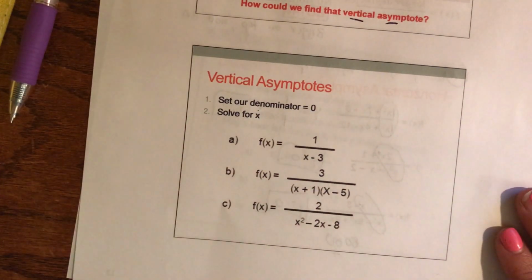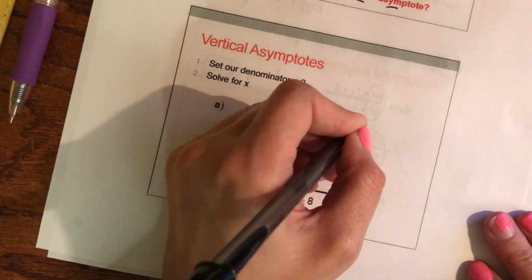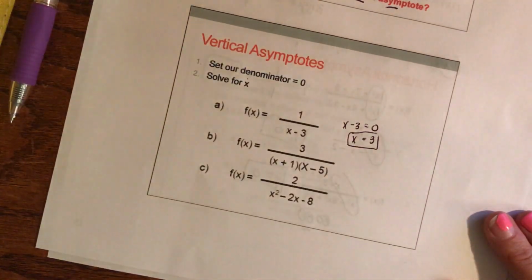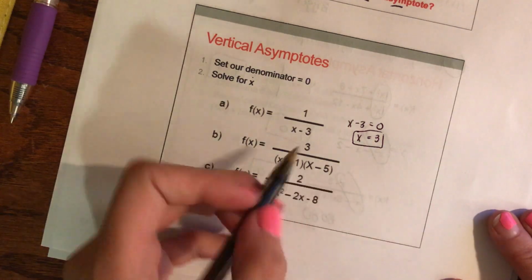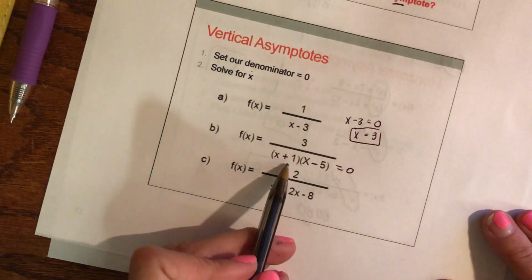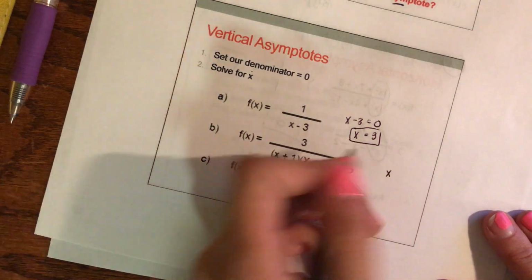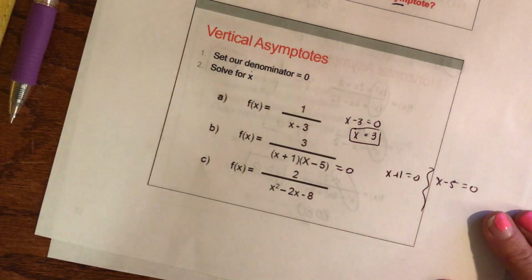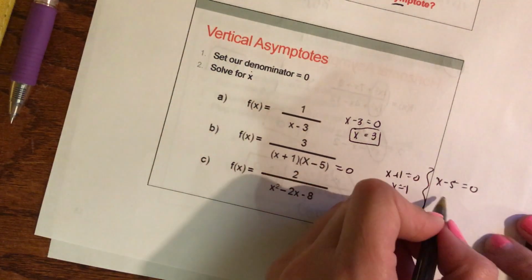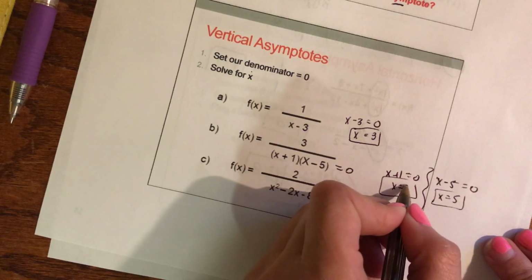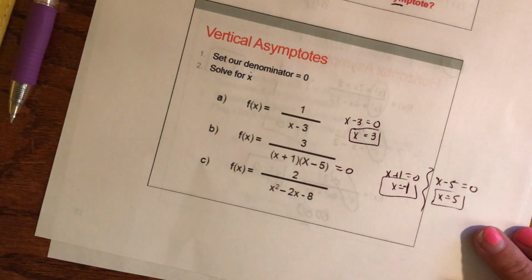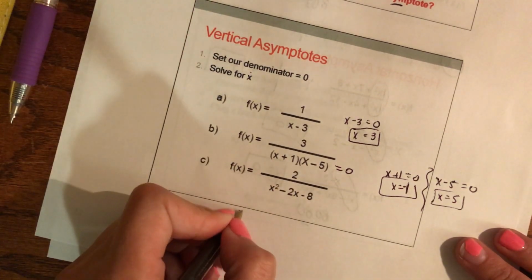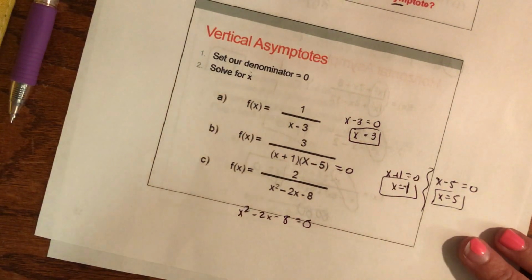Okay, so in this first example, take our denominator, set it equal to 0, and solve for x. That would be our vertical asymptote. Okay, same thing here, set this equal to 0. Now it's already factored for you, so you can go ahead and set each of the factors individually equal to 0 and solve that way. x = -1, x = -5. And we'd have 2 vertical asymptotes, which is fine. You can have as many vertical asymptotes as you want. Okay? And then, again, you're setting this equal to 0 and solving.